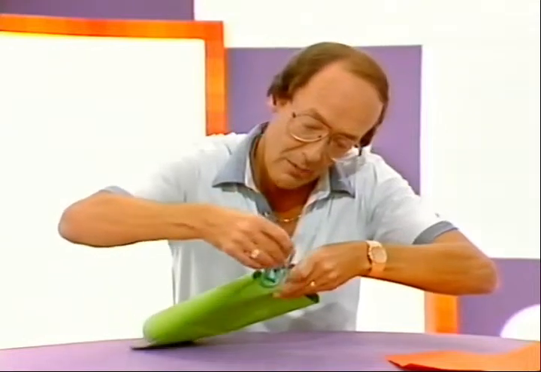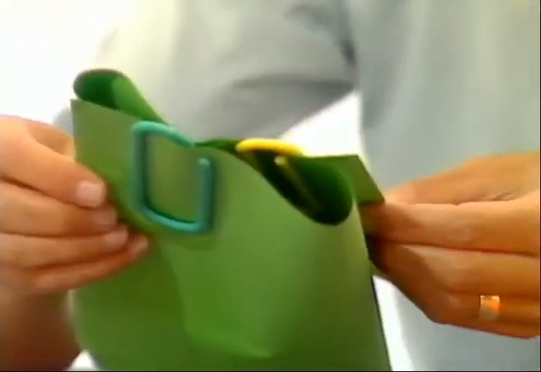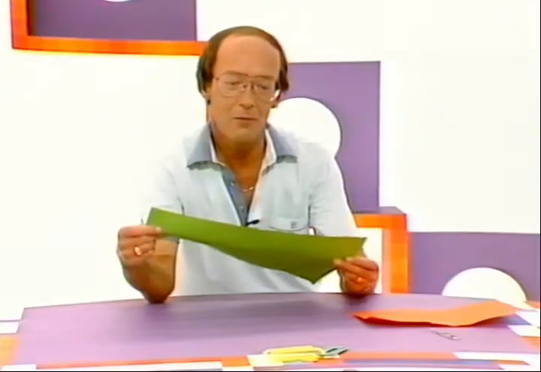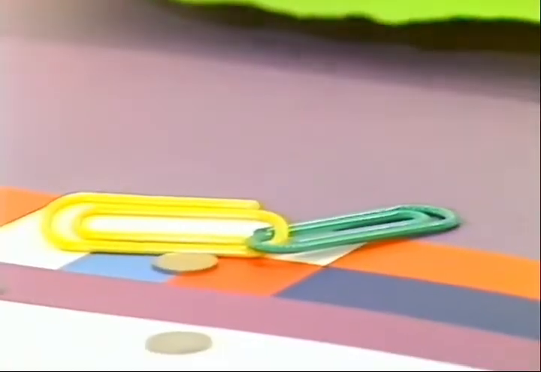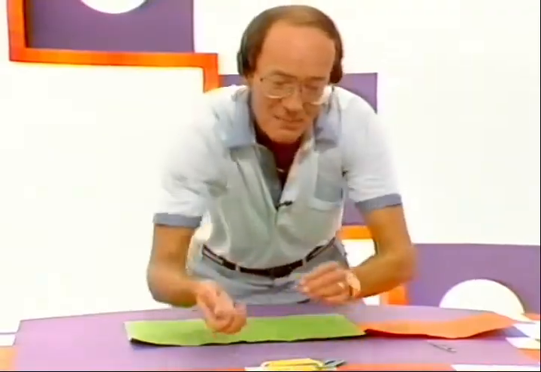And what happens is, when you pull the paper at the edges, the clips are forced into each other. Voila. That's how you join two paper clips without touching them, and that's how you win yourself 20p.